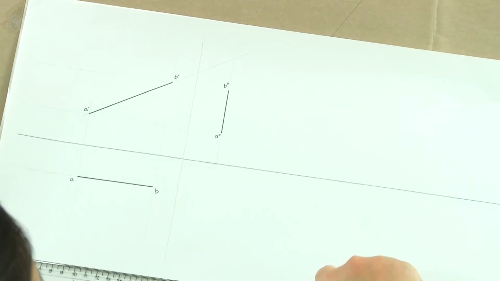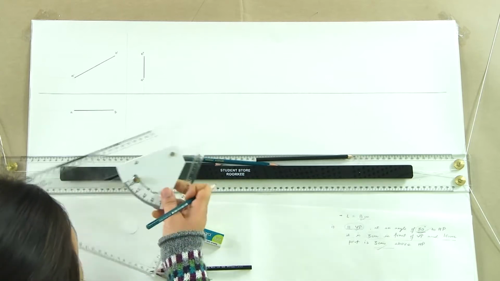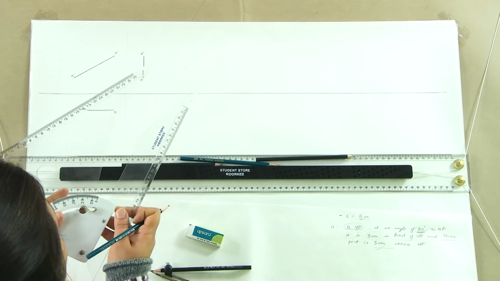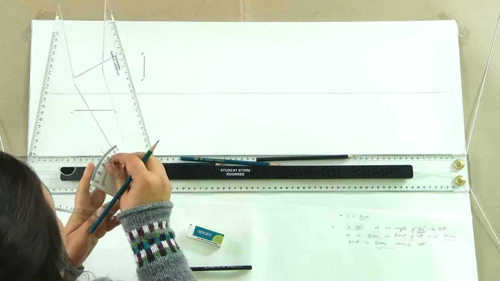Now, we have to dimension it. What all are we going to dimension? We are going to dimension the true length of the line. Now, where is the true length of the line seen? It is seen parallel to the line in elevation. So, we will have an inclined dimension here.